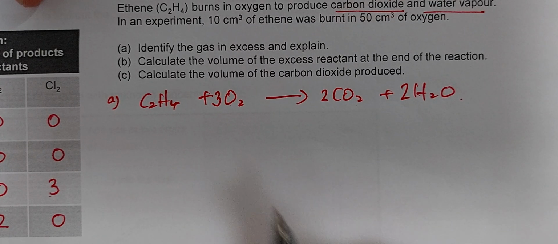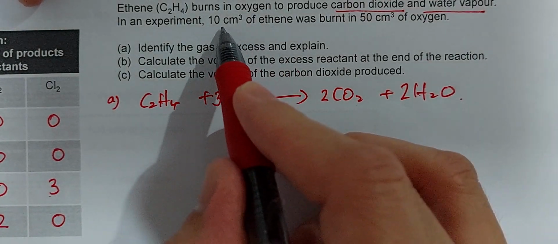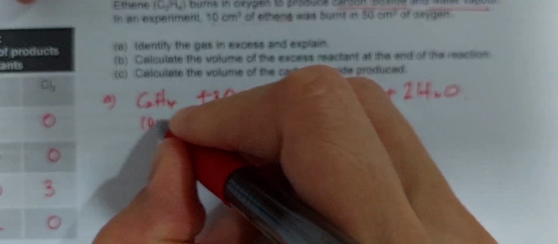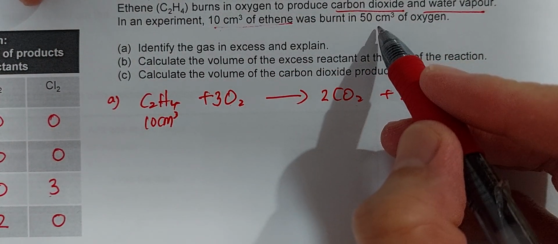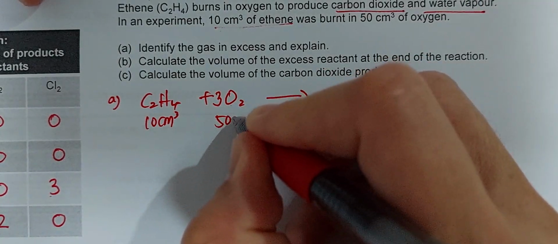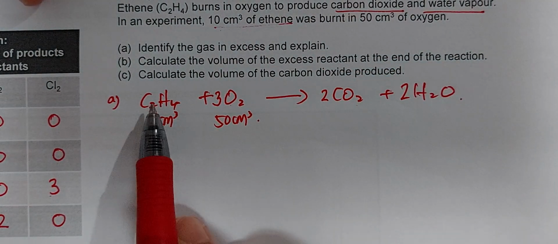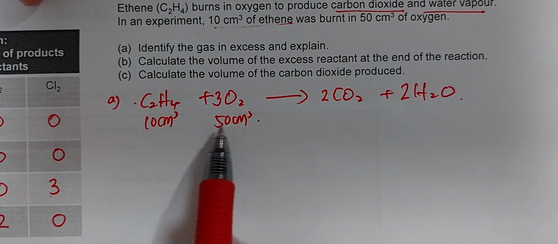Identify the gas in excess. Again, you have to write down this 10 cm3 of ethene. So this is actually a gas. And then 50 cm3 of oxygen. See? Mole ratio, right? 1:3. This is volume ratio.